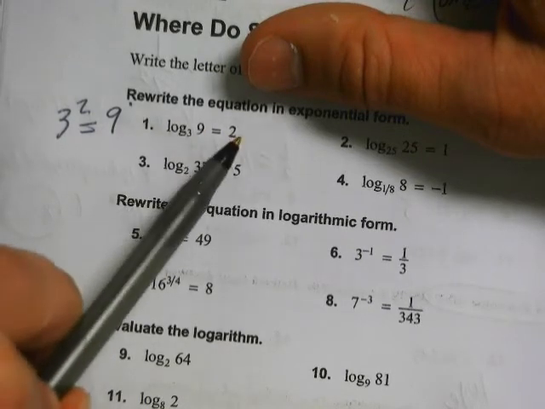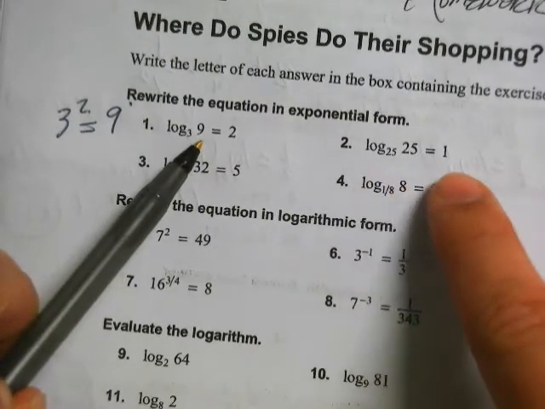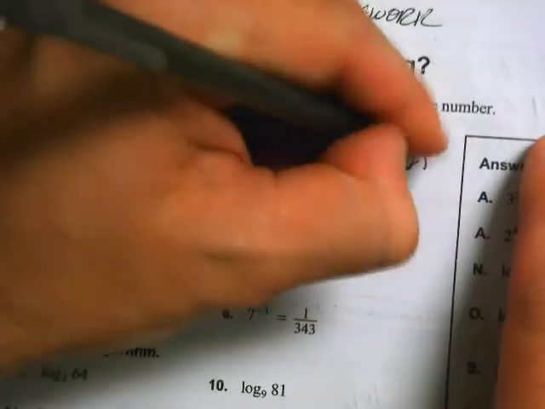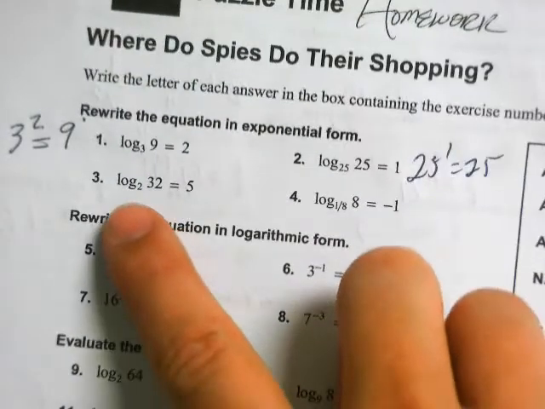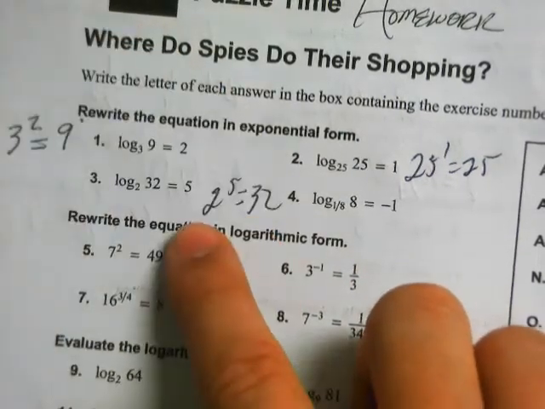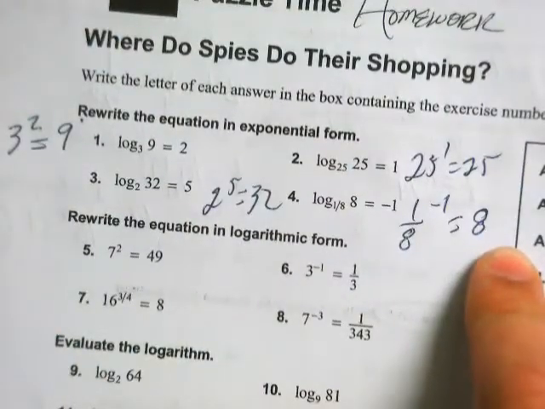3 to the power of 2 is 9. 25 to the power of 1 is 25. 2 to the power of 5 is 32. And 1/8 to the power of -1 is 8.